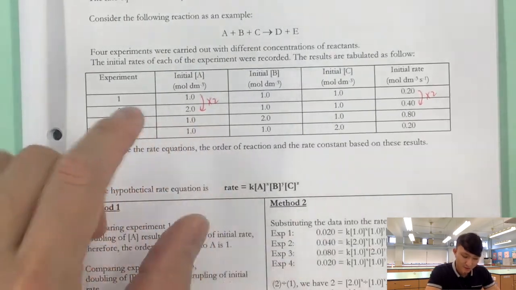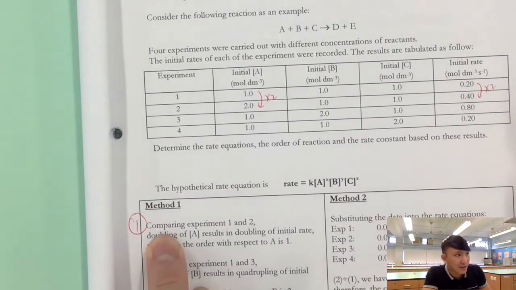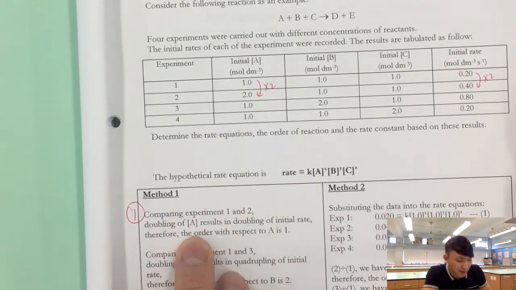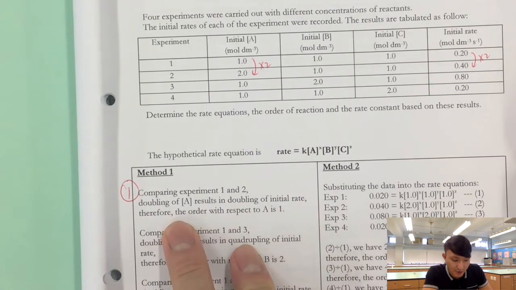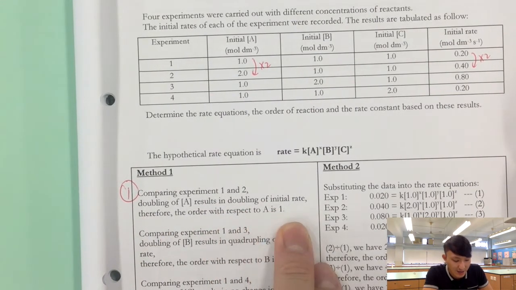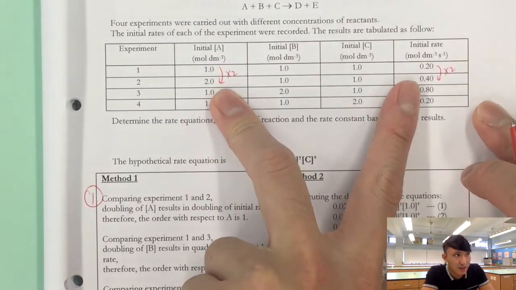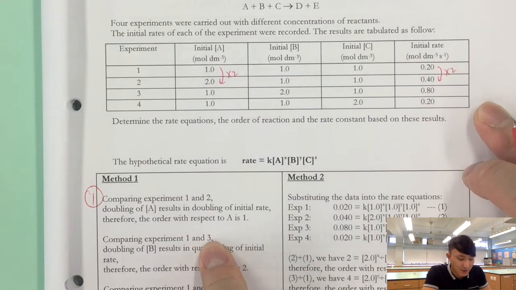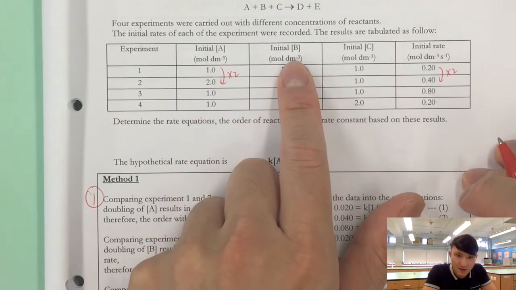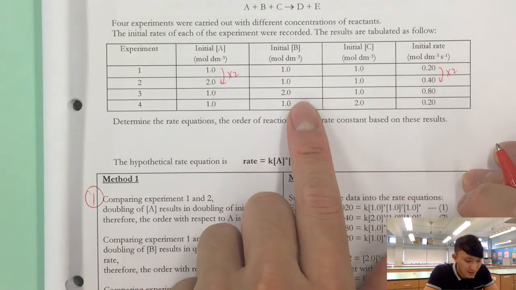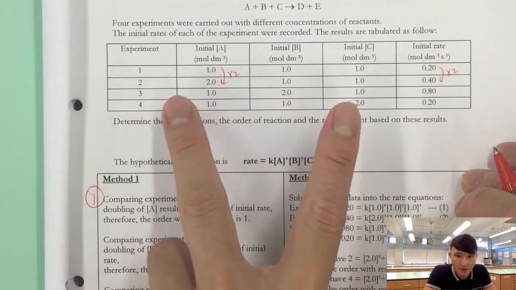This is actually what I did down here. Comparing experiment 1 and 2, doubling of the concentration of A results in doubling of the initial rate. Therefore, the order with respect to A is 1. So this is how we can make use of the experimental data to make deductions. Now, what do we do next? We want to look at B. Let's just say we want to look at B. Now, it's up to you which set of data or which experiments you compare.